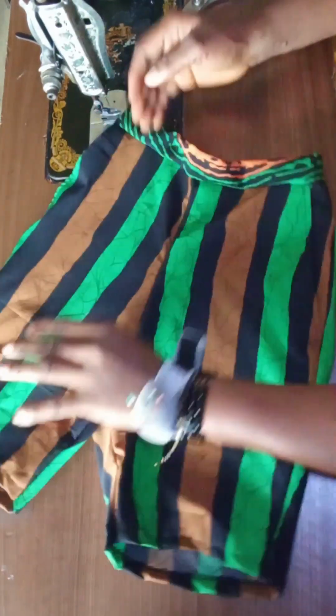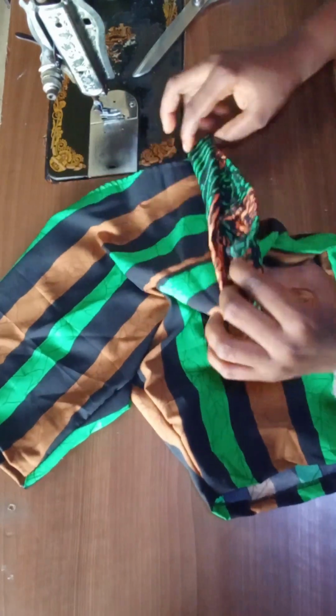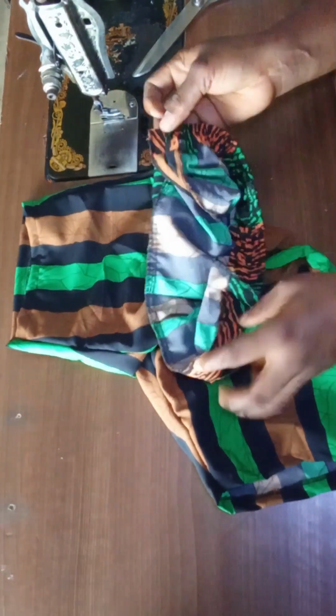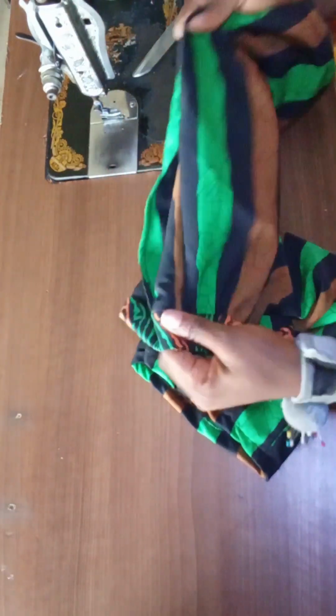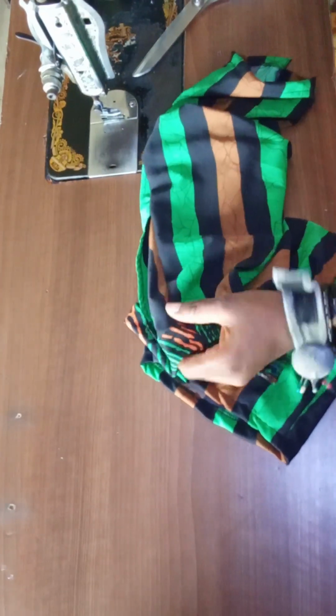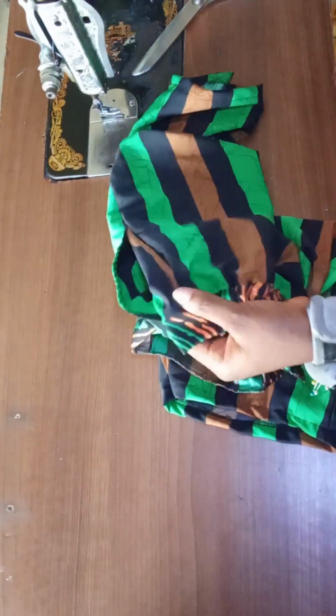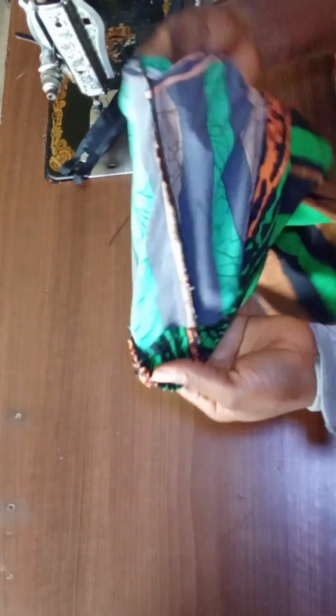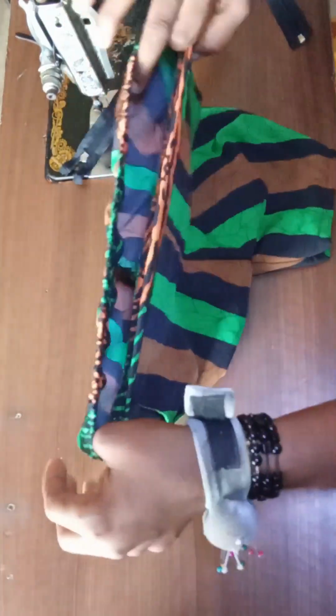So you can see how fine it turned out. I'll still add a zipper. I'll add the zipper by the side also, to be easy for her to wear. Yeah, so here is my zip. So I'll sew my zip to the side, so that she will not be struggling to wear it whenever she wants to wear it. She will just wear it freely.